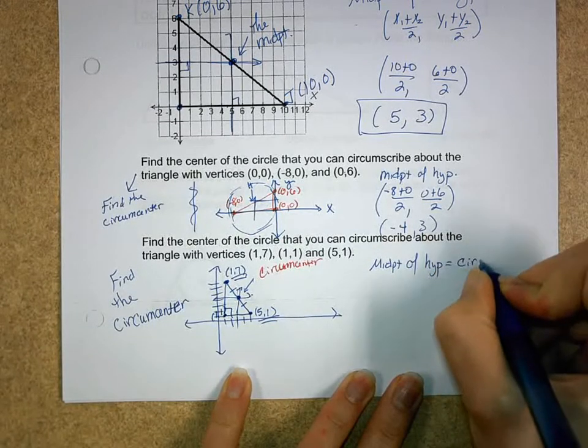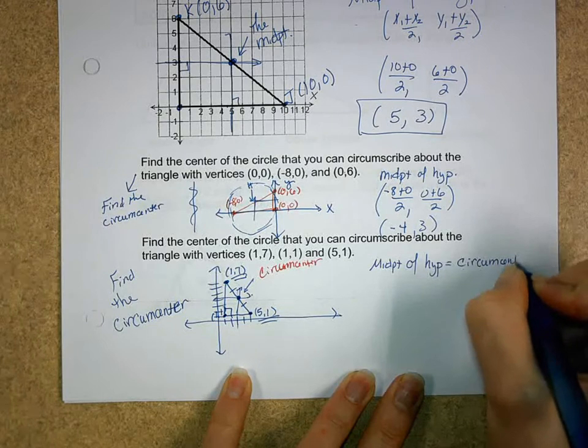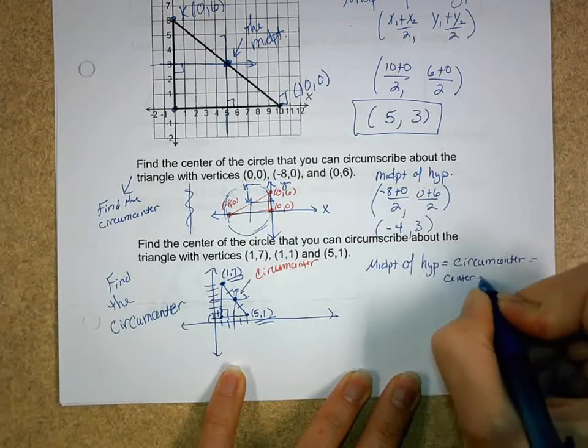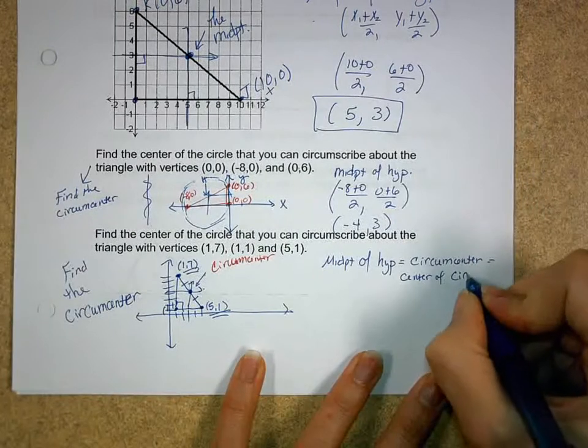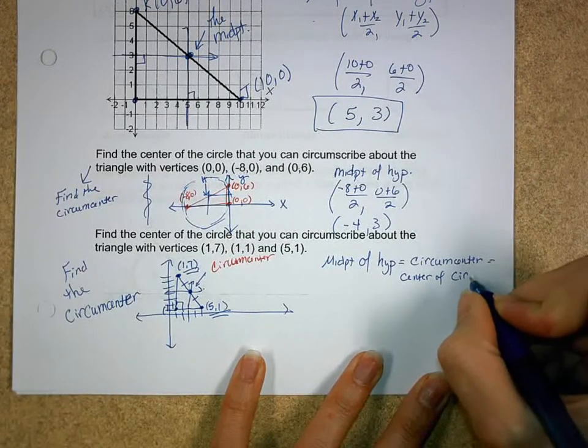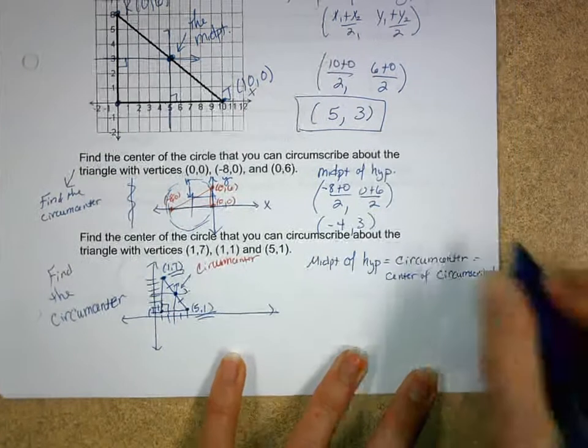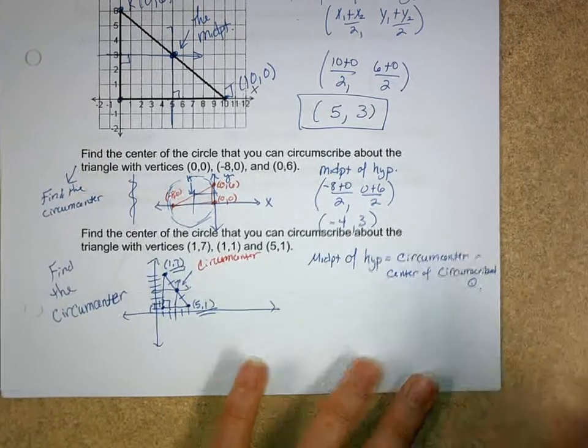I'm just going to write this again to remind you: that also means center of the circumscribed circle.